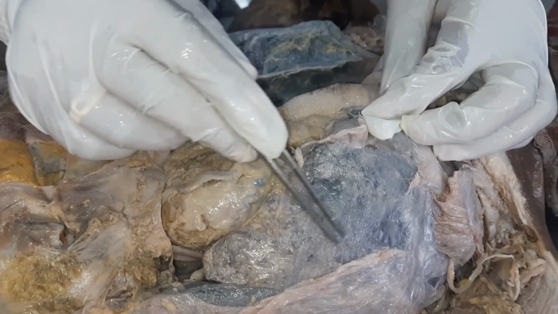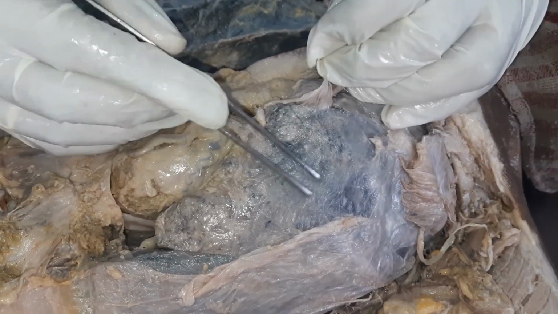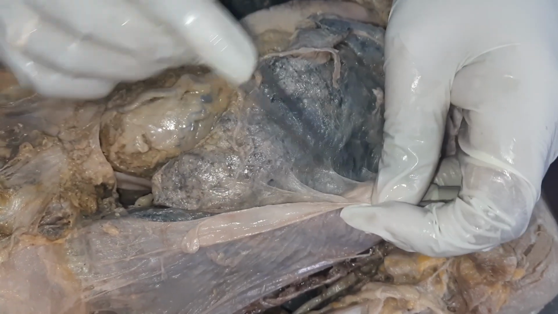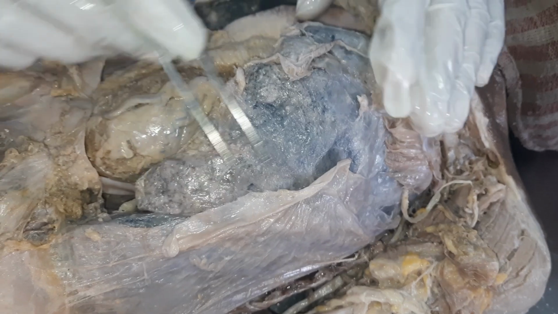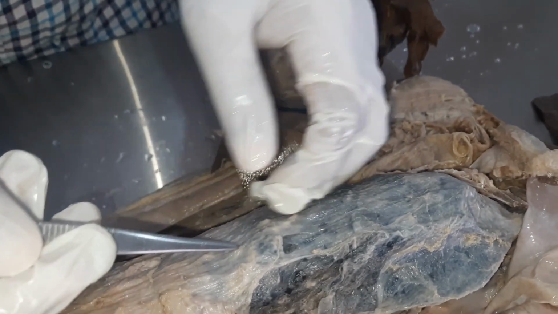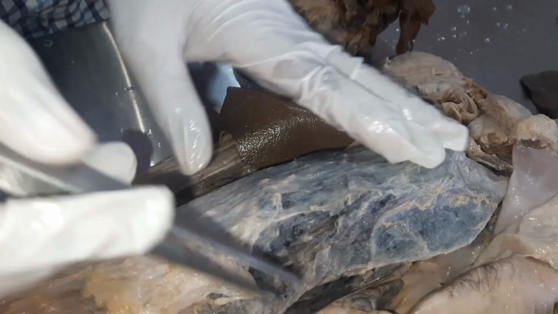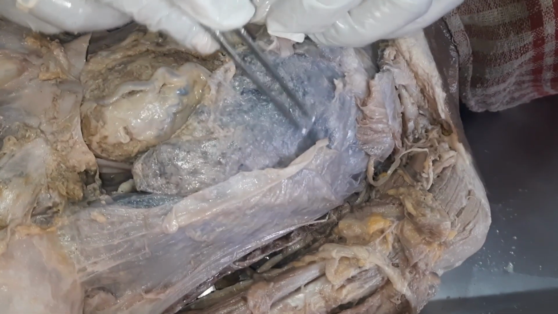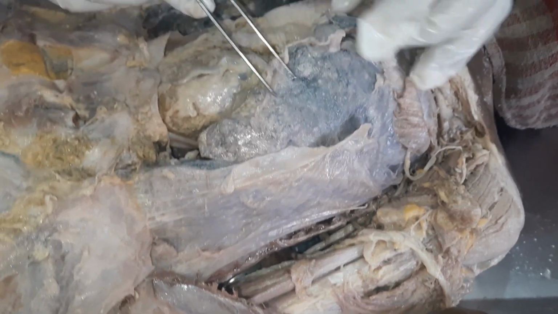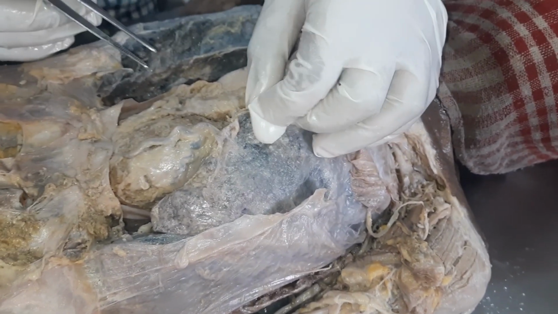Now on the lung you can see this area, which is part of the endothoracic fascia. Also, the parietal pleura can be visualized on the surface of the lung. That can be seen here also. So the endothoracic fascia and the parietal pleura can be easily seen in this area. The visceral pleura is attached to the lungs and cannot be removed from the surface of the lung.